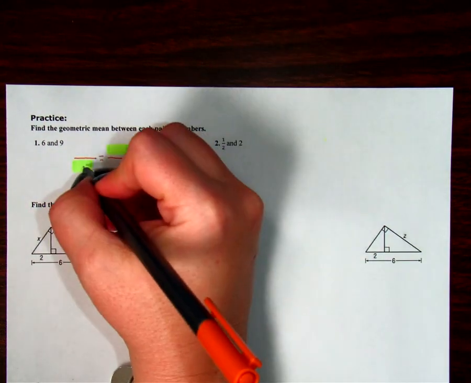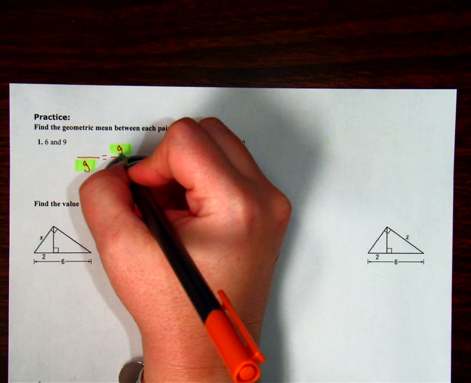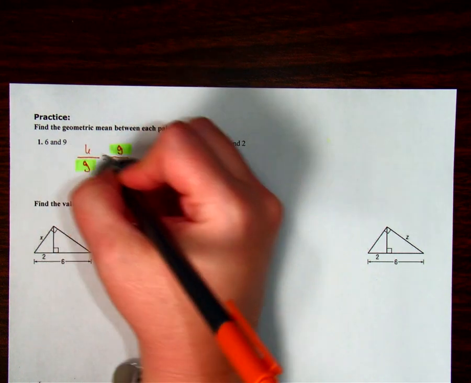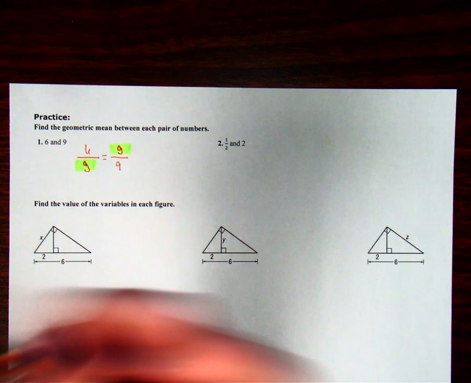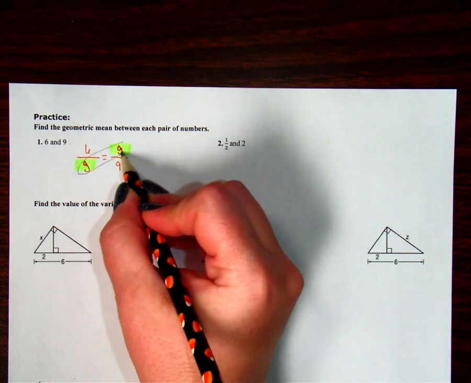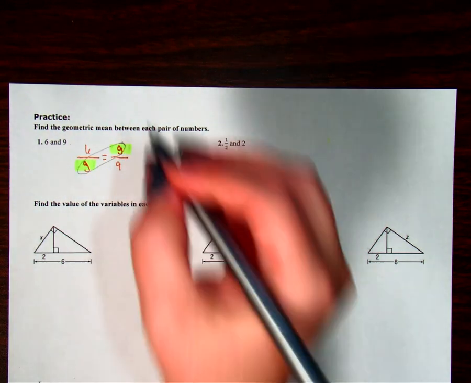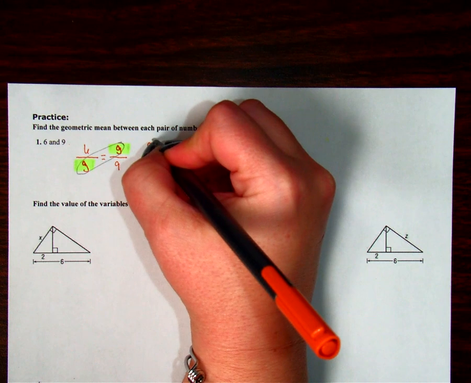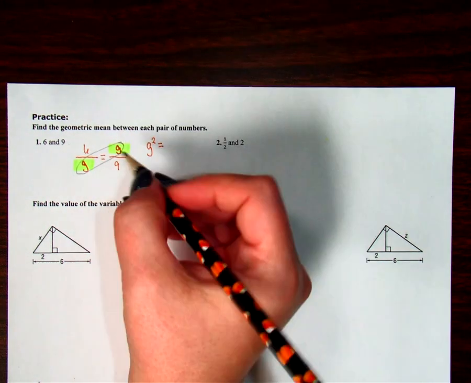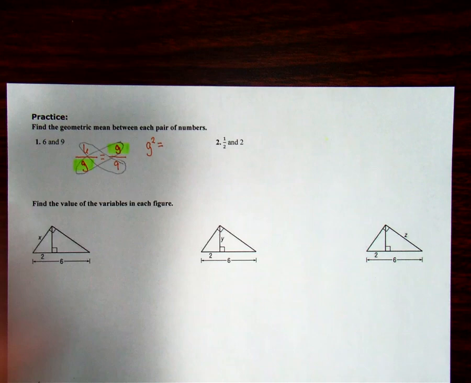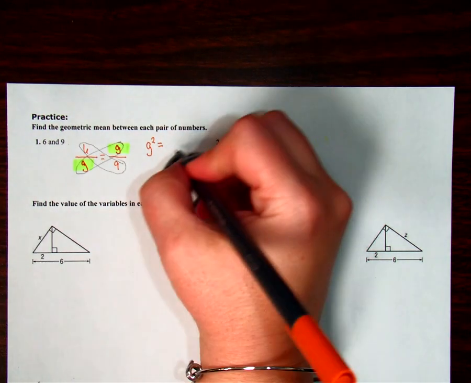So I'm going to have what is the geometric mean between 6 and 9. Okay, so now I just need to cross multiply. When I cross multiply, g times g, my geometric mean times the geometric mean is g squared, equals, then I'm going to do the 6 times the 9. 6 times 9 is 54.